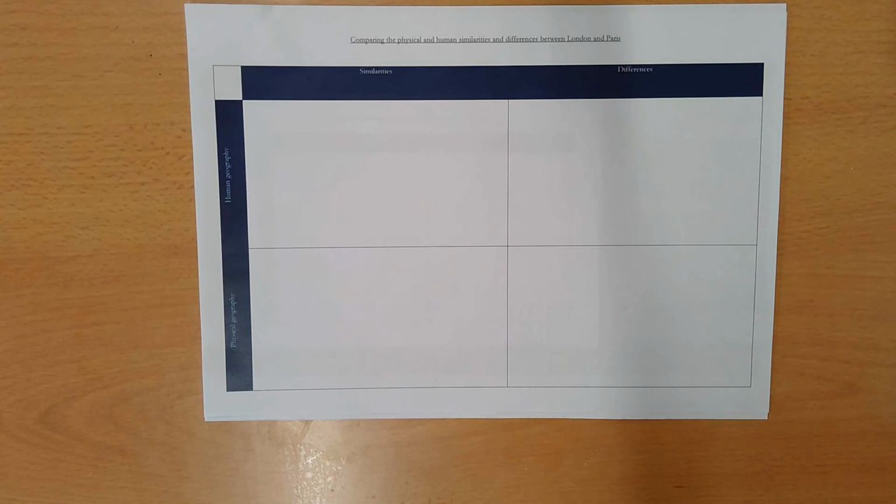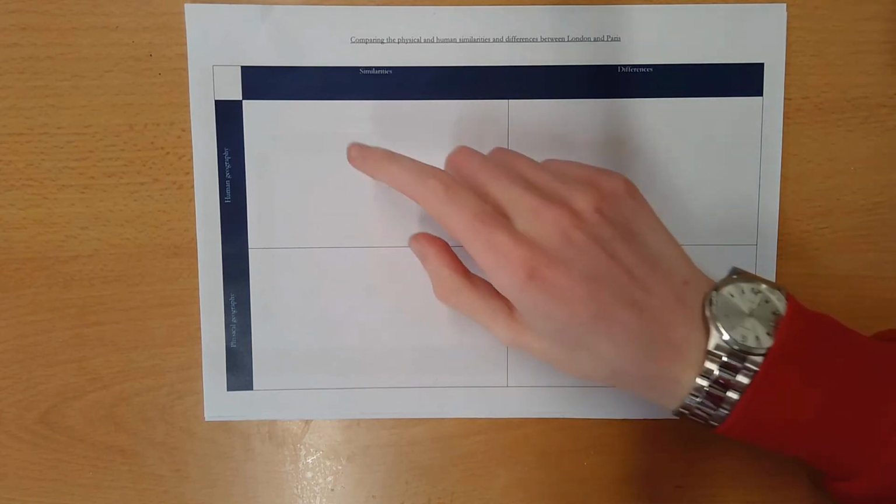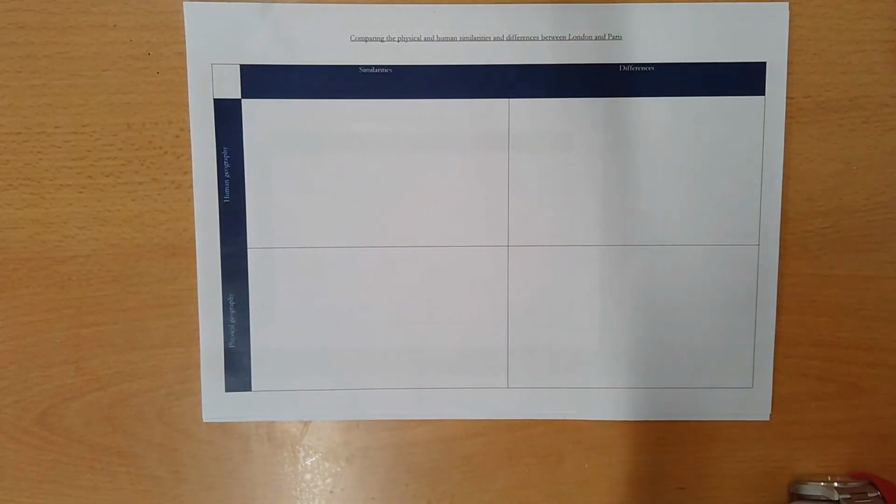We're going to make it slightly more challenging by talking about the human geography and the physical geography of both cities. So, in this box, you will be writing a similarity between London and Paris in terms of human geography. In this box, you'll be writing a difference between London and Paris in terms of human geography. In this box, you'll be writing a similarity between London and Paris in terms of physical geography, and in this box, you'll be writing a difference between the two cities in terms of physical geography.